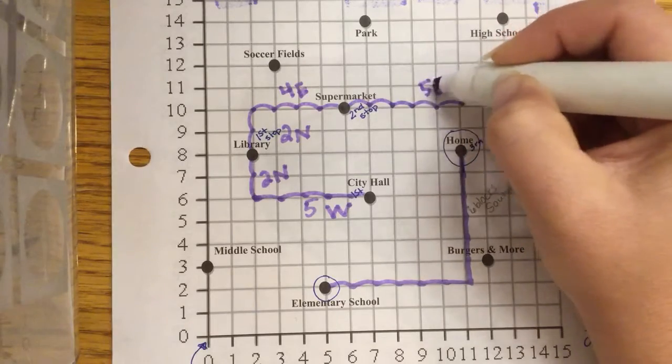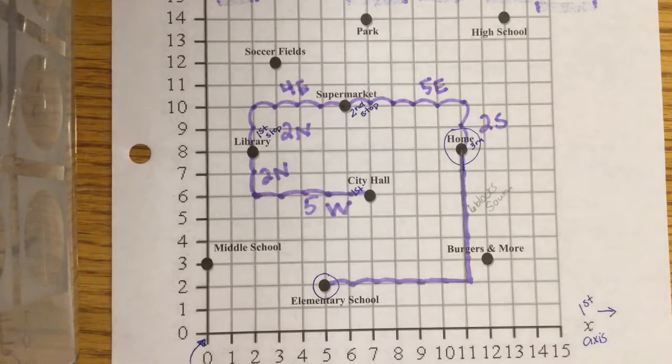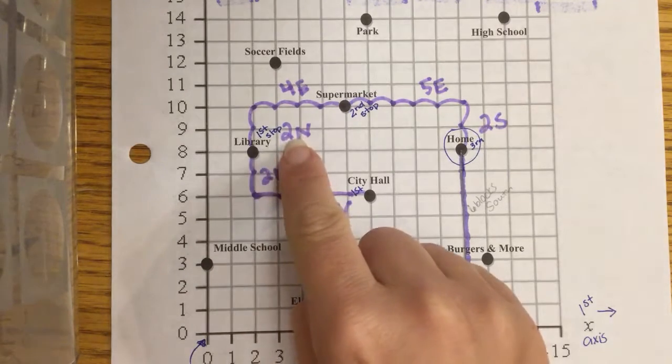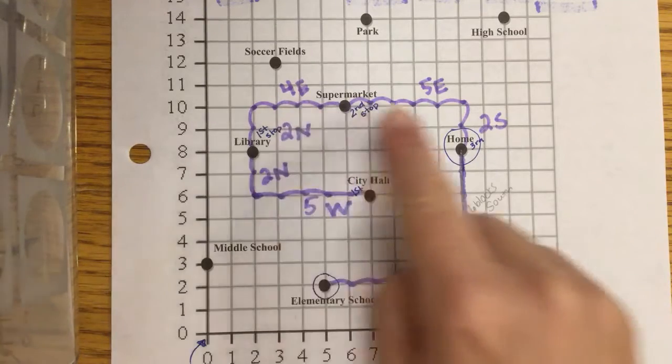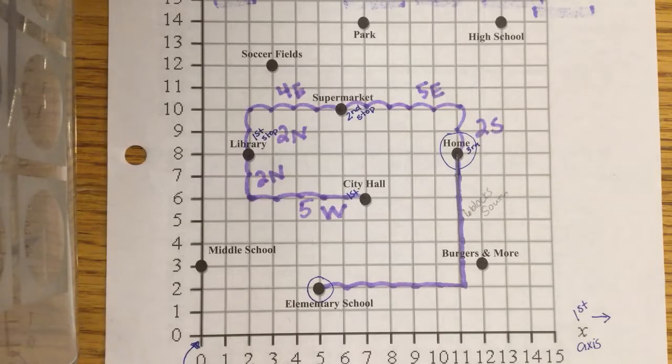Continue on to 5 east, 2 south. So let's see my total, what I found to be the fastest. 5, 7, 9, 13, 18, 20. I found 20.